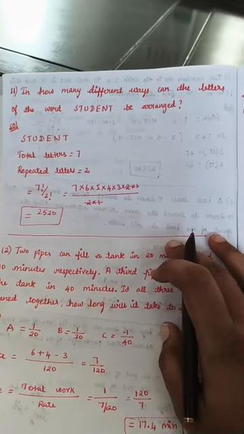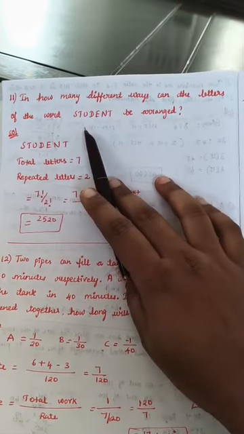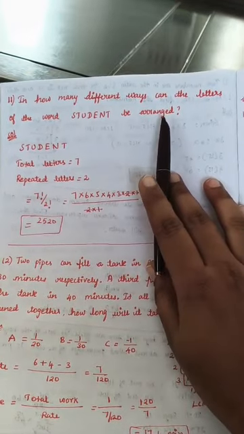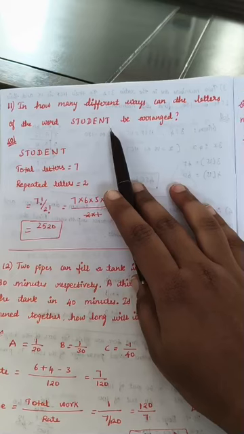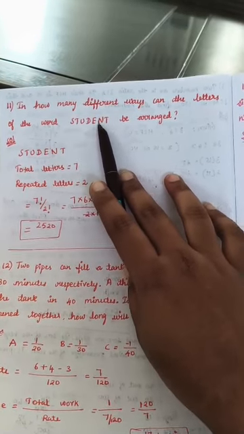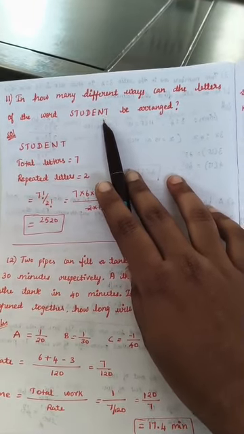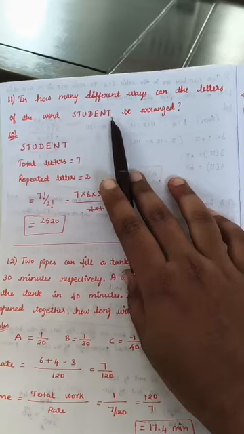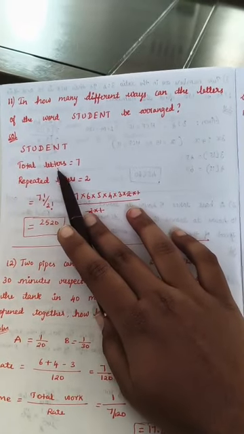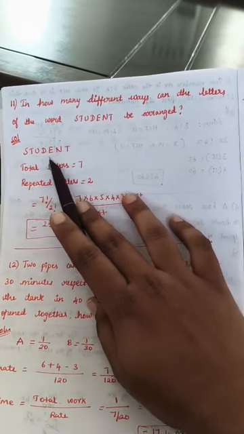The 11th question is, in how many different ways can the letters of the word student be arranged? So, in how many different ways can the letters in the word student be rearranged? We have to identify the combinations of the word, and for that we have to take factorial. That is the total number of letters. First we have to identify the total number of letters in the word student.